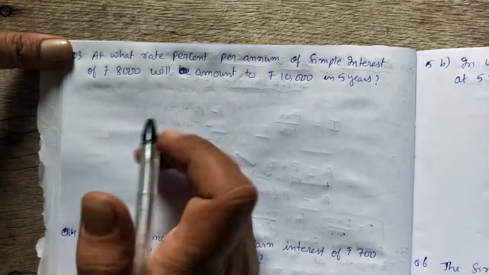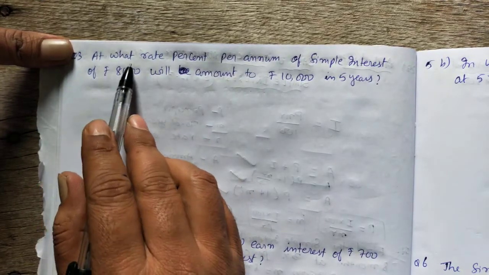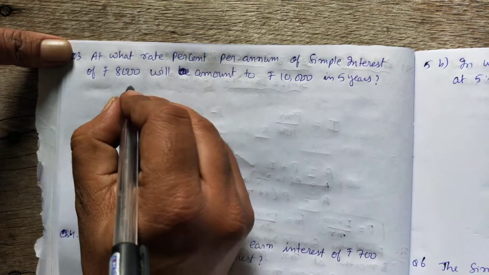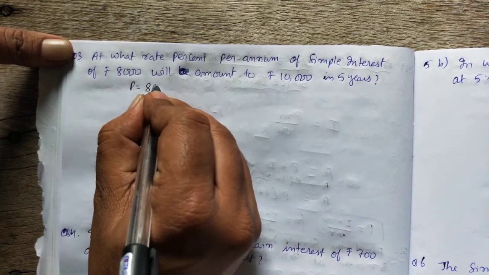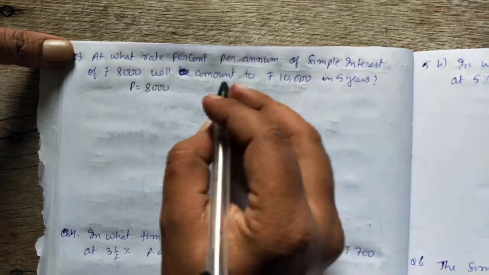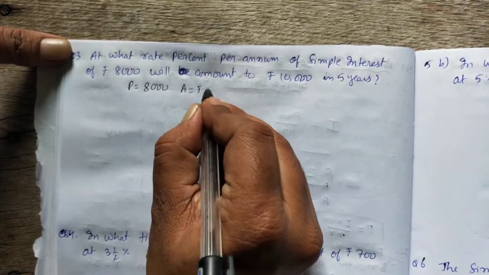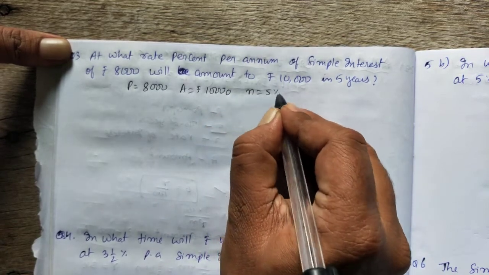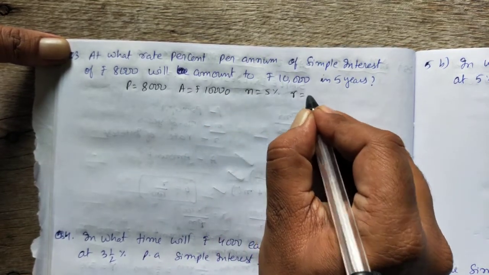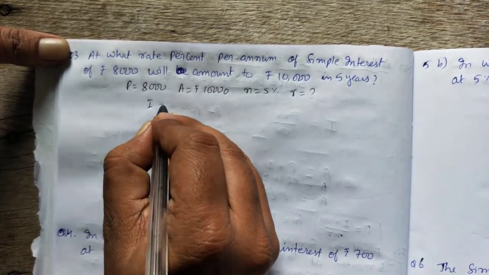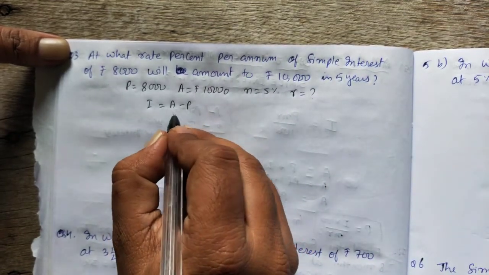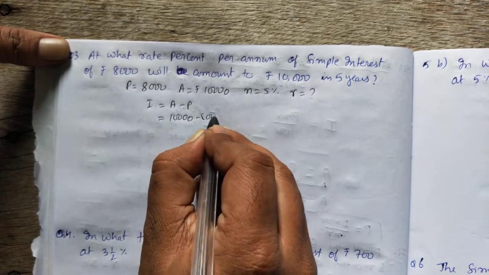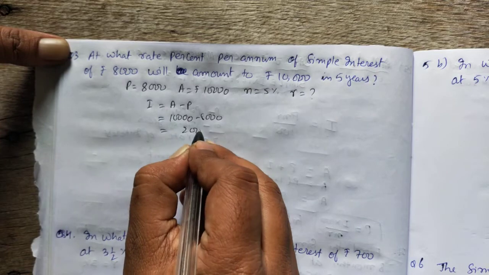You can write the question also. At what rate percent per annum of simple interest will rupees 8,000 amount to rupees 10,000 in 5 years? Principal is given as rupees 8,000, amount is given as rupees 10,000, N is 5 years, and you're going to find rate. So first find interest. A minus P is the interest. That means 10,000 minus 8,000. Interest is 2,000.